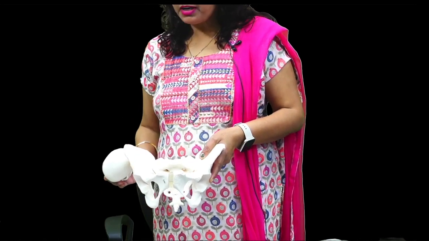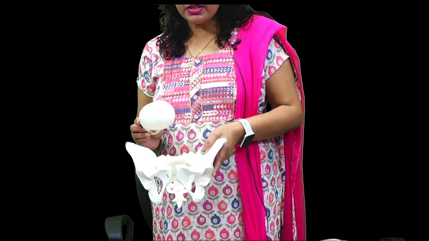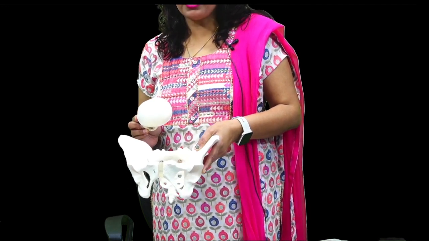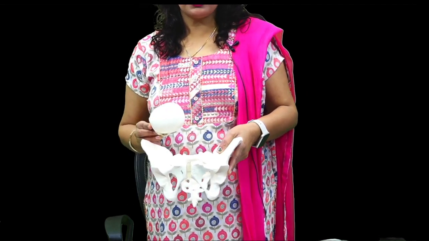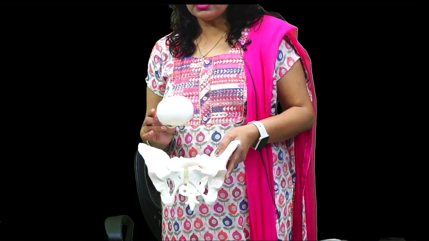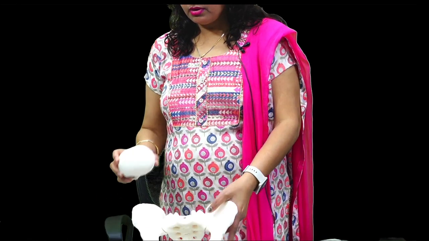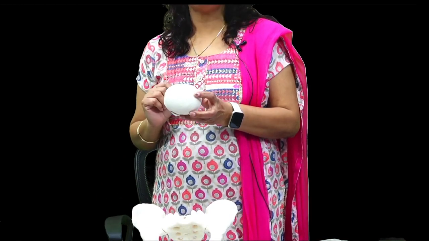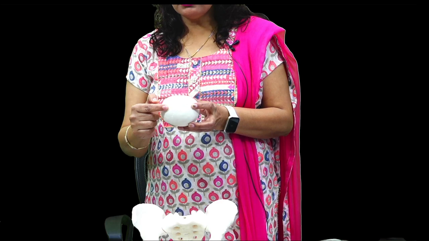So friends, let me explain it with the help of this fetal skull and this bony pelvis, and then I will explain with the help of the dummy. Now these diameters are clear to you. This is the occiput and this is the sinciput.